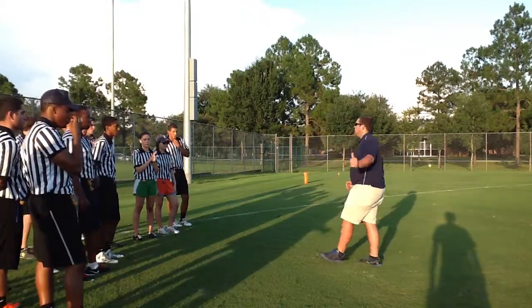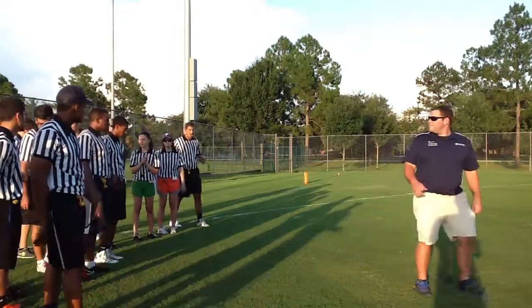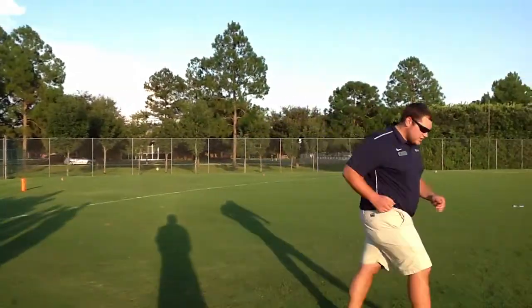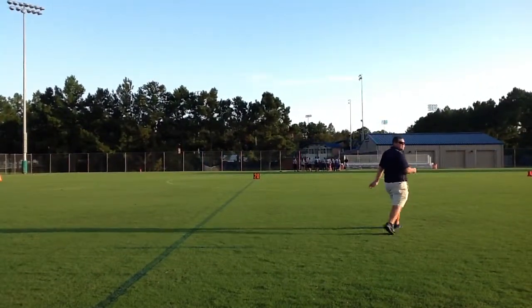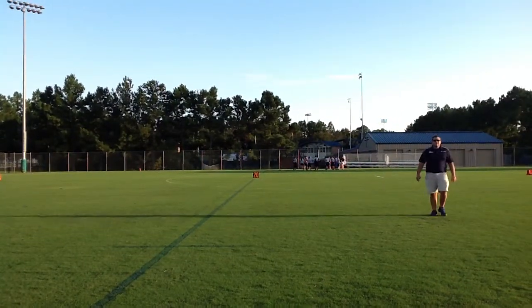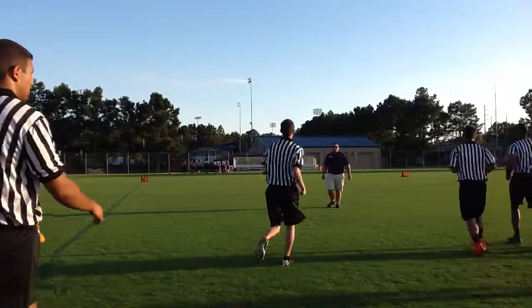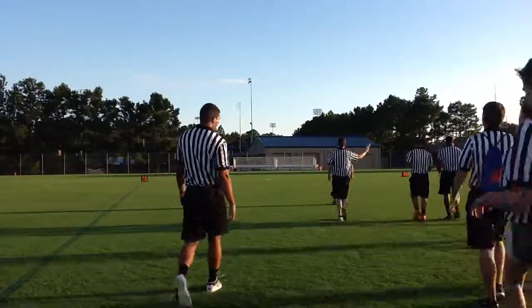If nothing else, we're going to go to the back judge now. All right, so let's hustle over here to the back judge. Yeah, they can decline the penalty.